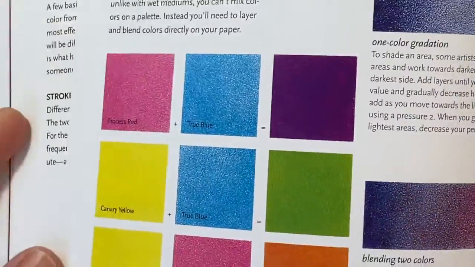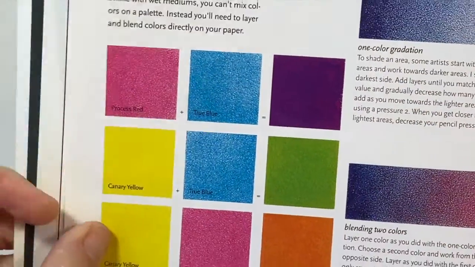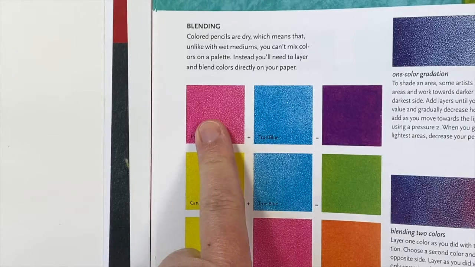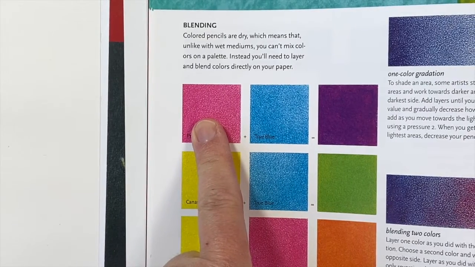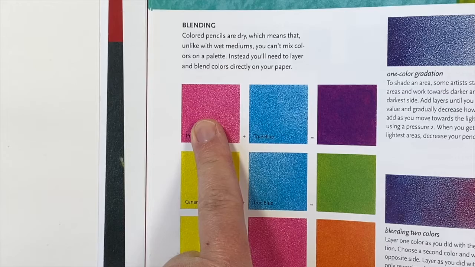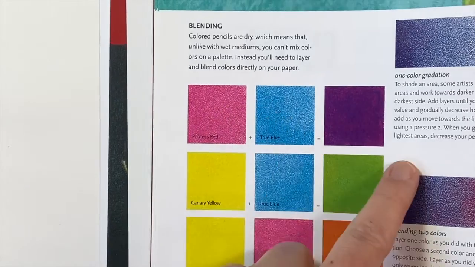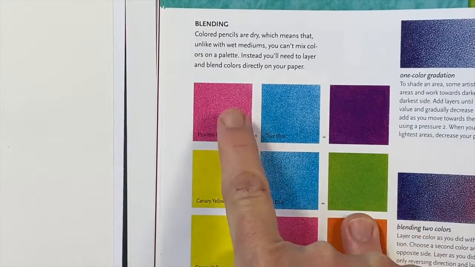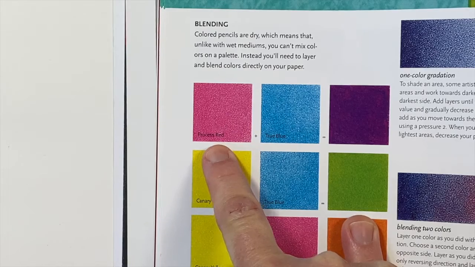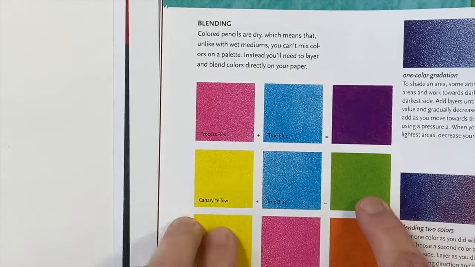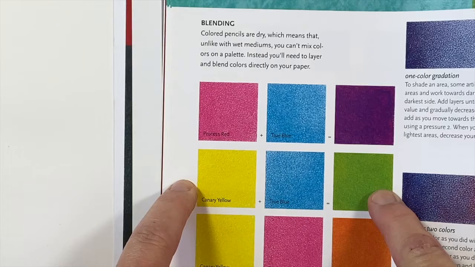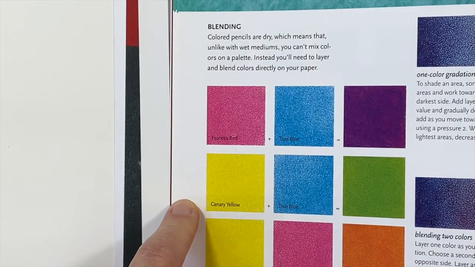Different things with color. We've talked color theory before, but just remember, colored pencils, if you have 12 in your box, if you have 24 in your box, you have still a multitude of colors because you are going to blend. So here's an example of this reddish pink with blue to create purple. These layered together will create green, and so on.